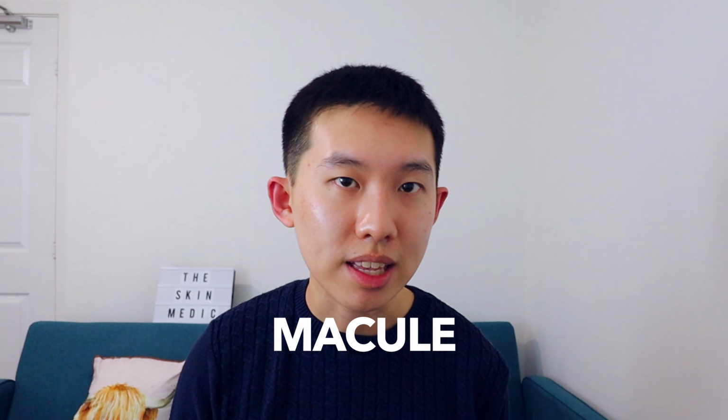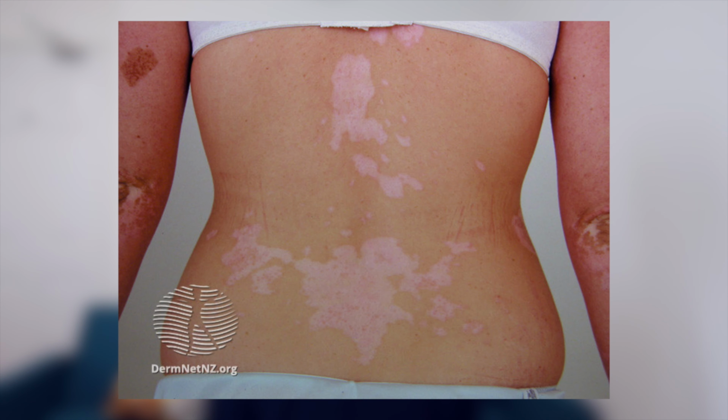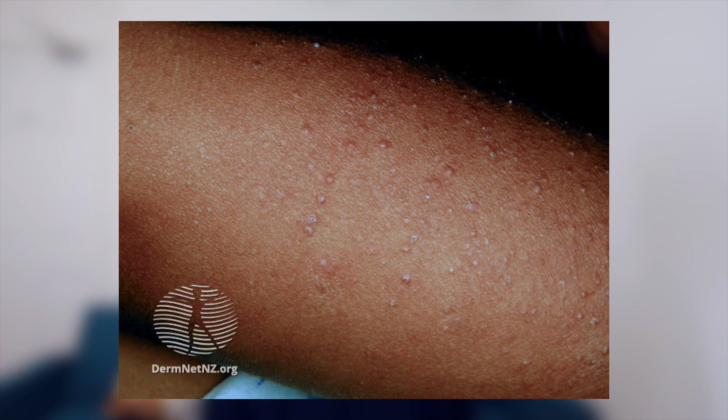Now, a macule is a lesion that is flat and small, less than 5 millimeters. A patch is a larger macule, over 5 millimeters. So for example, in a patient with vitiligo, you can call these patches of vitiligo, where they are flat, depigmented skin. A papule is a palpable or raised spot less than 5 millimeters.